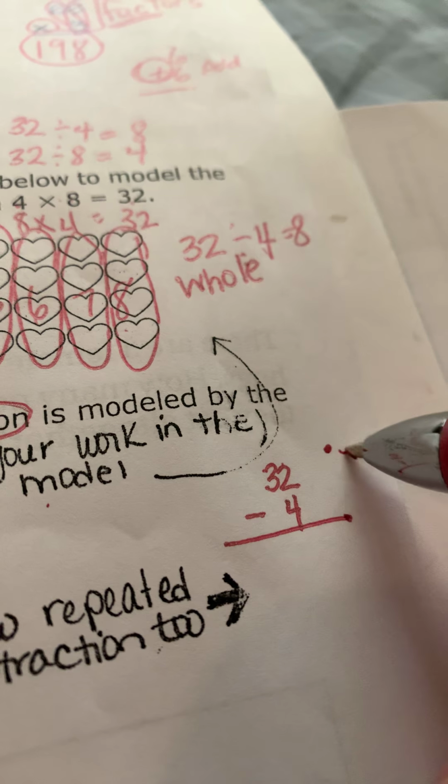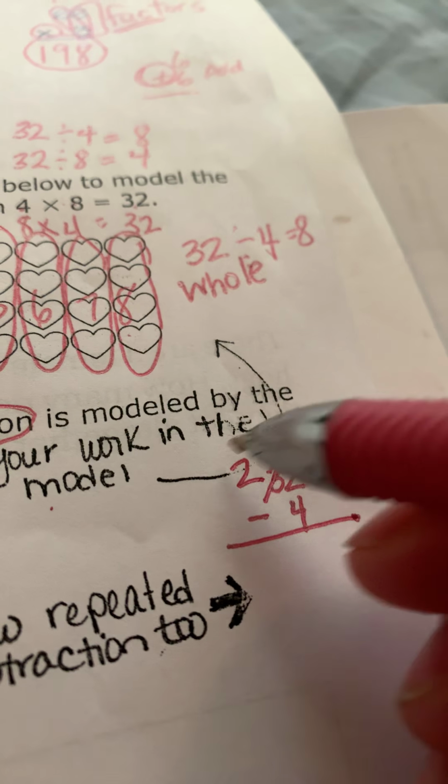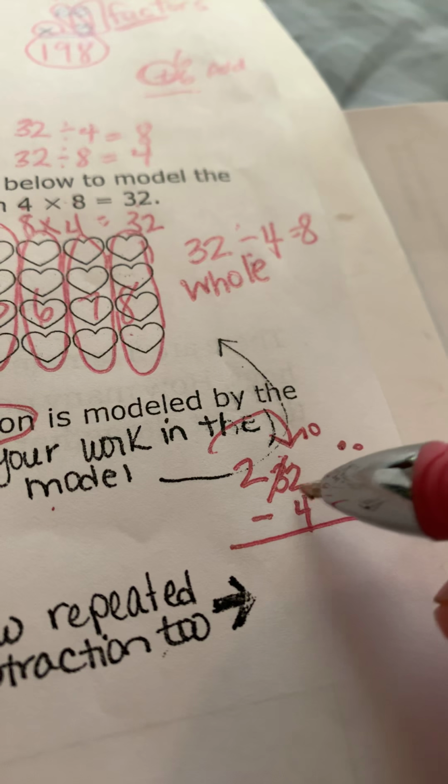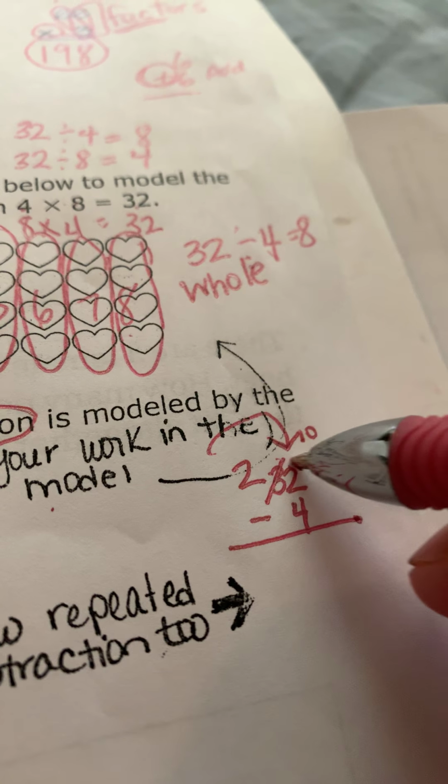Now, multiplication's getting bigger, and it's repeated addition. Subtraction is getting smaller, and it's repeated subtraction. For example, here we go, 32 minus a group of 4. So I know 2's not enough to pull 4 out, so I take a group of 10 and bring 10 over, which makes 12 minus 4. Well, if I have 4 right here, 5, 6, 7, 8, 9, 10, 11, 12, 8. And then 2.